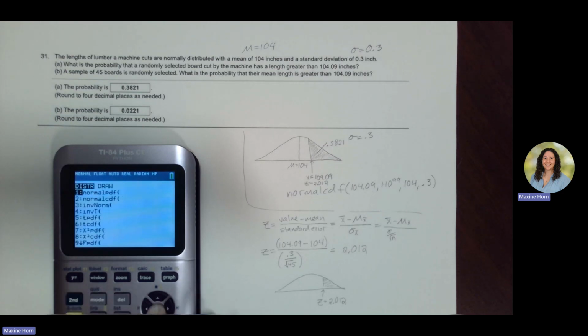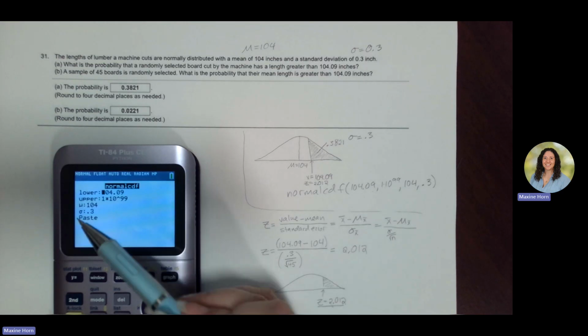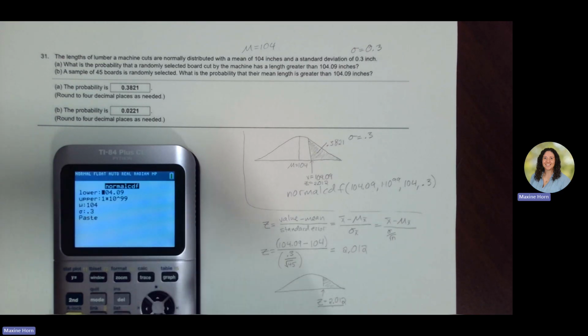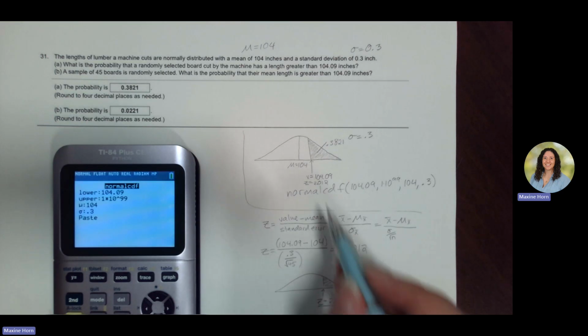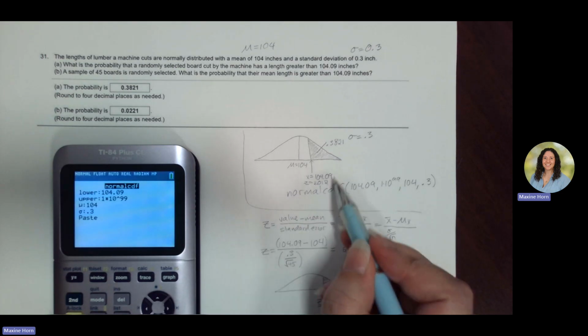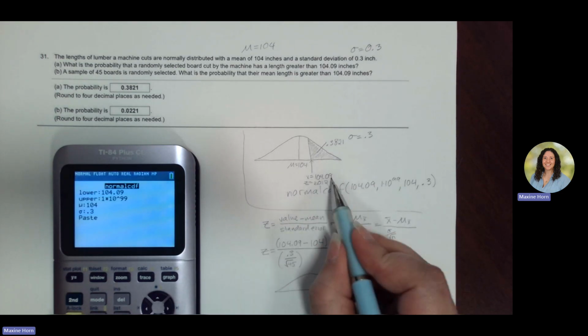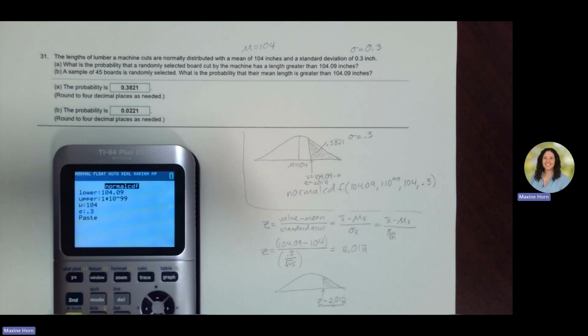So I'm going to go second vars. I'm going to go normal CDF. My bounds, remember I'm using z-scores. So because I'm using z-scores, my mean and my standard deviation have to be 0 and 1, right? If I'm plugging in z-scores, which I have to do here because I have a different z-score for this than I do if I wasn't taking a sample of 45. We're going to find that in just a minute here. But anyway, 2.012.